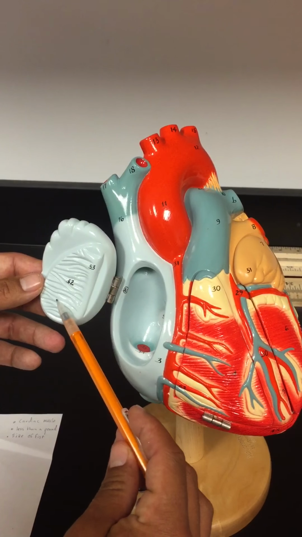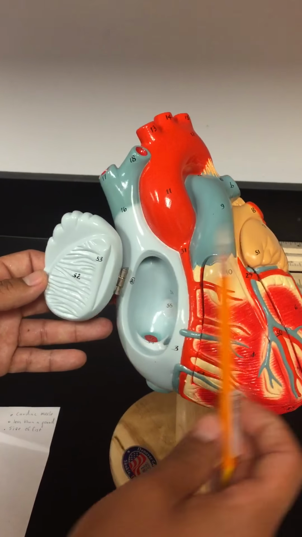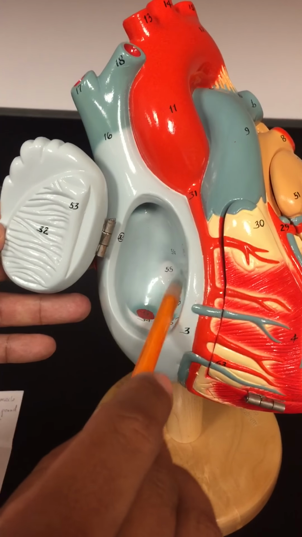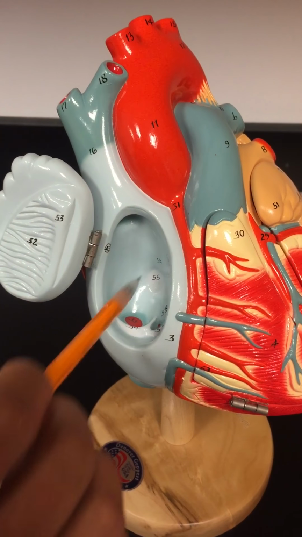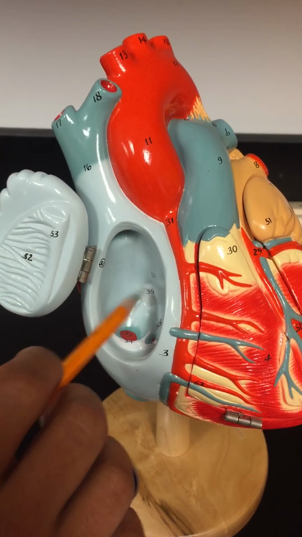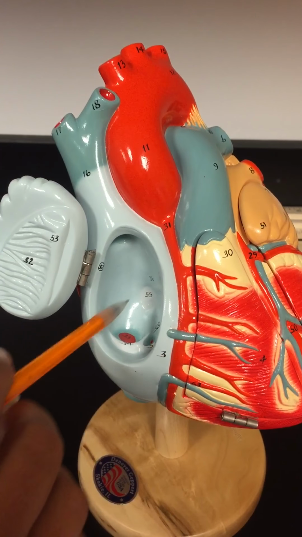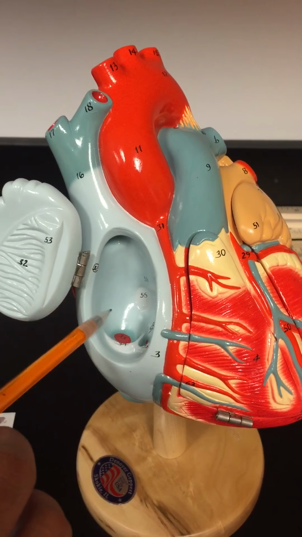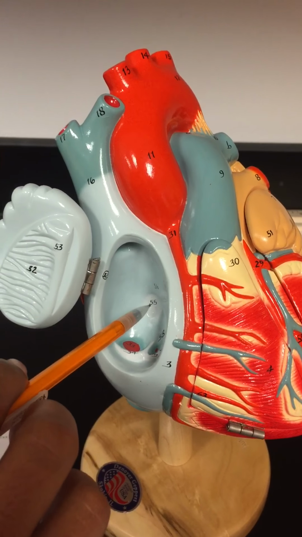Inside the auricle are called pectinate muscles. These are ridges. The right atrium, as you can tell, is smooth. In fetuses, this is before they exit the womb, there's a hole right here, and it's called the foramen ovale, and that transports blood over to the left atrium. Once it takes the first breath, the pressure differential turns it into the fossa ovalis.